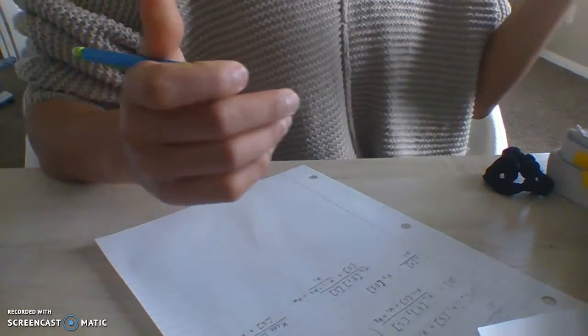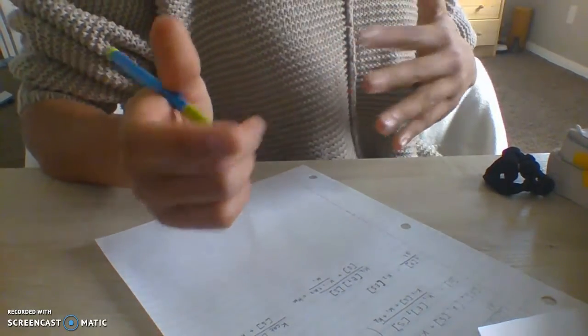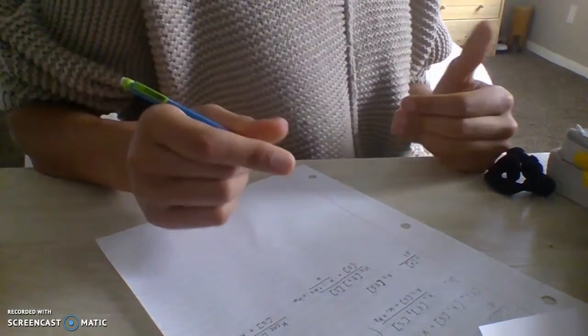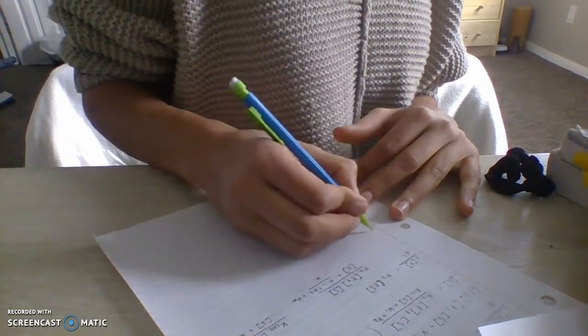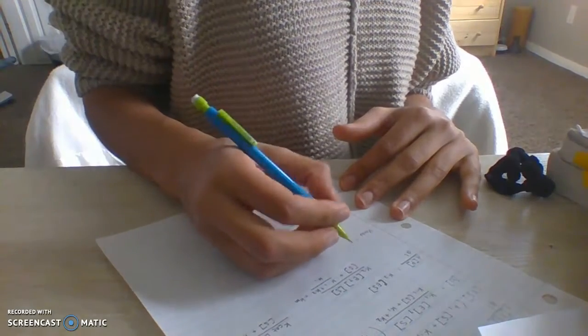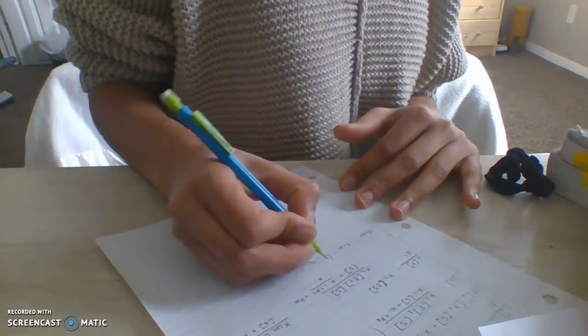It's when all of the active sites of the enzyme are occupied by the substrate. This is the maximum amount of action that this enzyme can handle, and that is Vmax, represented by Kcat times the total enzyme.